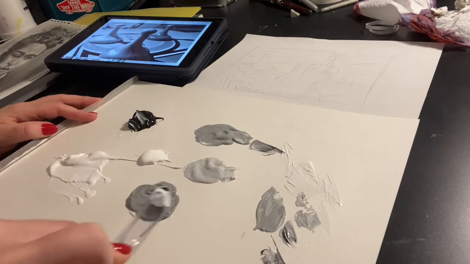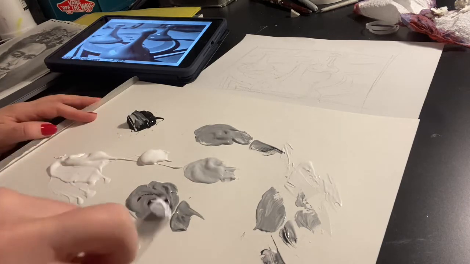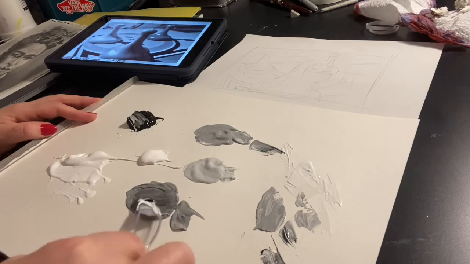You can make as many different piles of different types of grays as you want, but I try to stick with 4 or 5 different piles of gray, and again, gradually making each of the grays darker than the next.